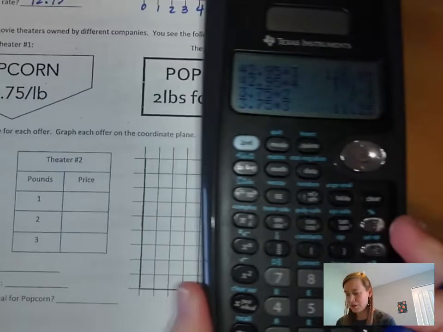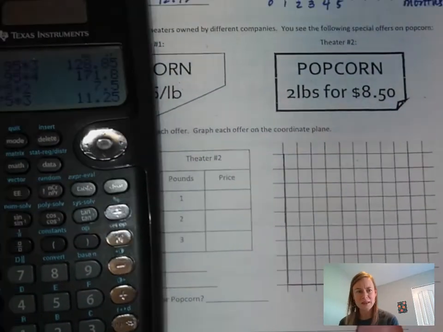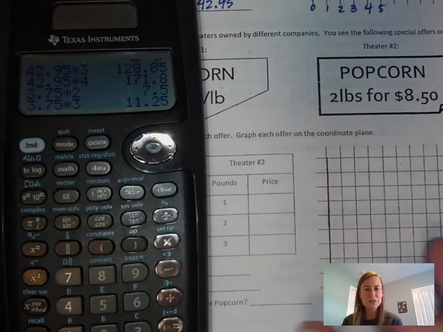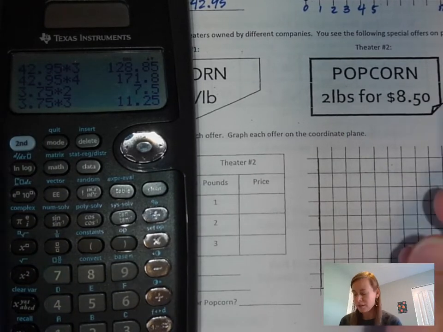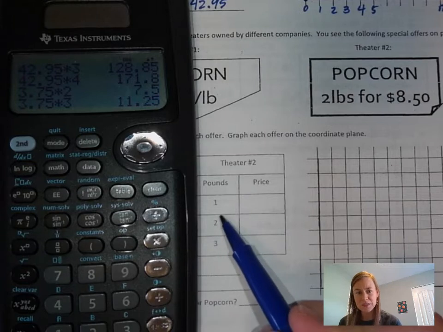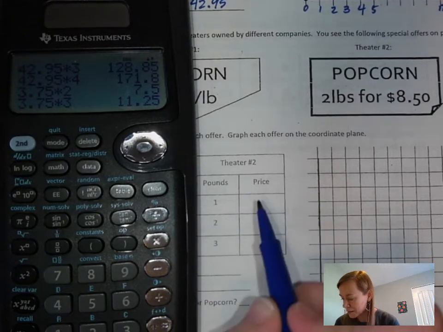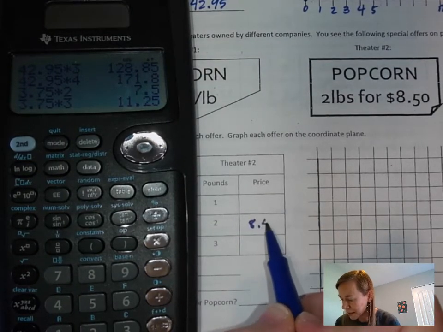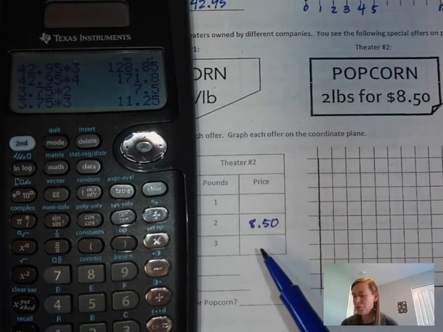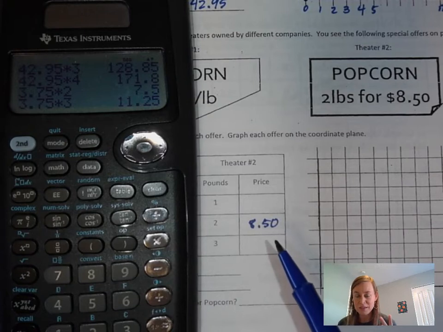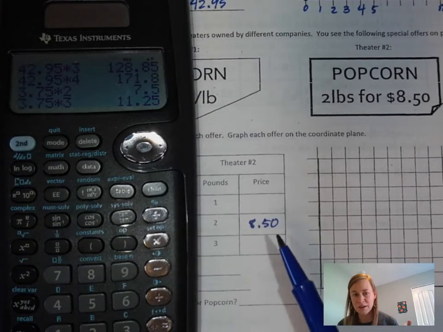Now let's do theater number 2. So for theater number 2, as you can see, they have 2 pounds of popcorn for $8.50. Let's just go ahead and write that $8.50 under the 2 pound area because we know that's what it is. All right, so if 2 pounds of popcorn cost $8.50, how much does 1 pound of popcorn cost?